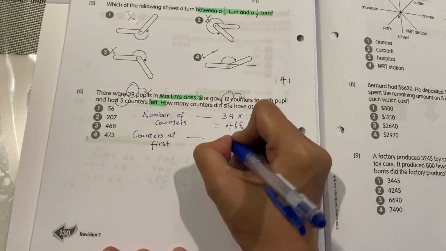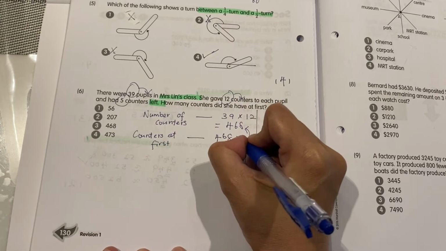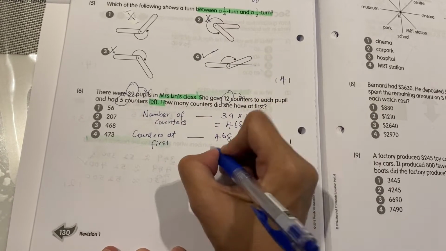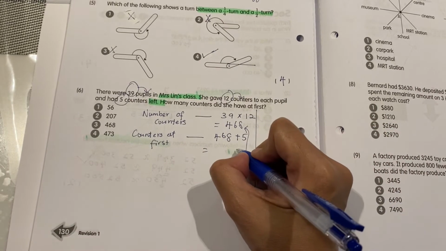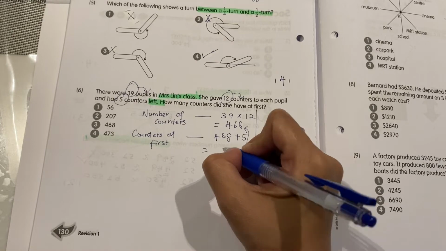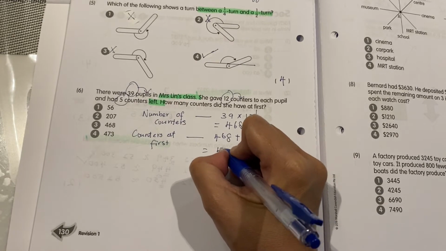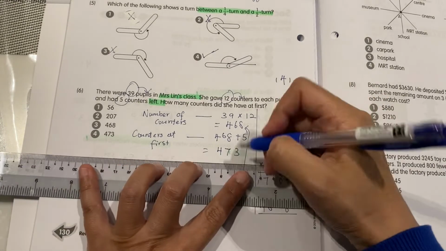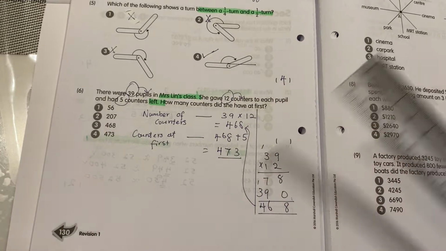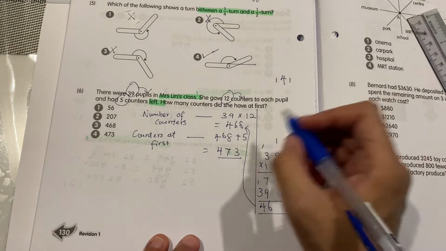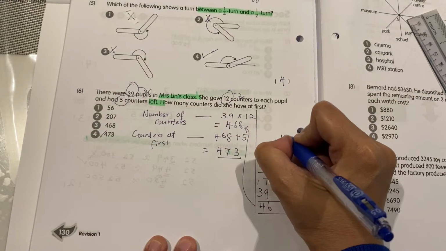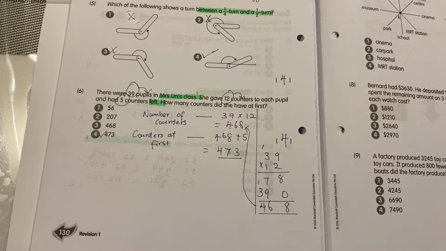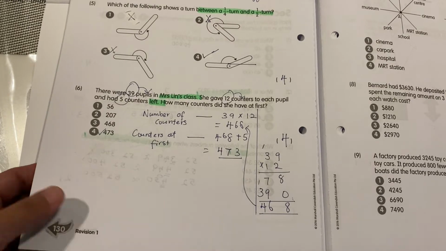So that will be 468 plus 5. So that's your answer. So final answer is 473. So the answer is number 4. Okay, is everybody okay? Right, let's move on.